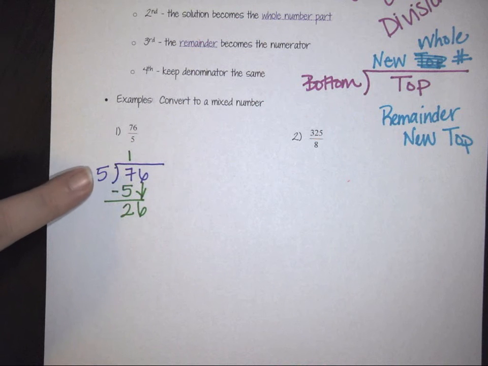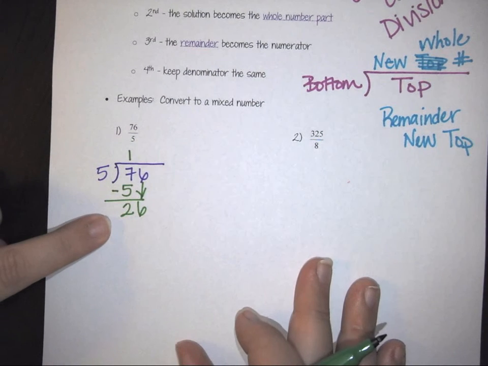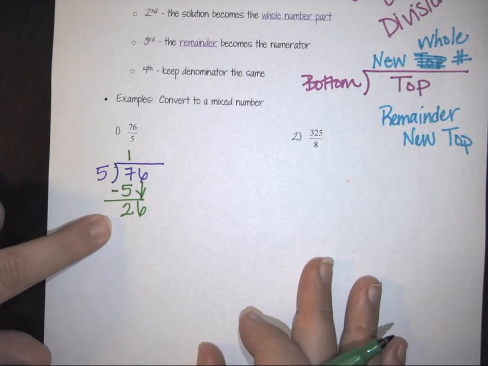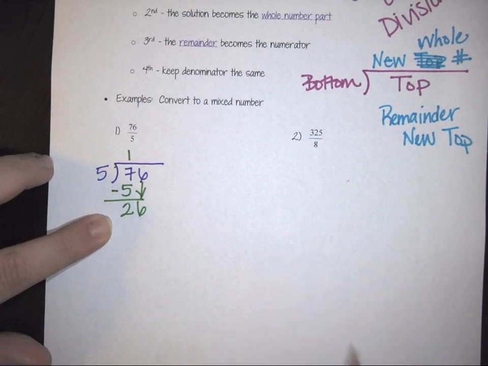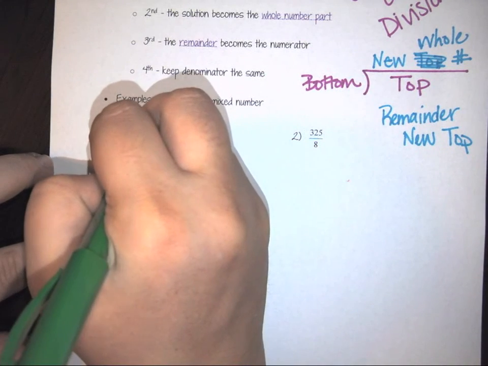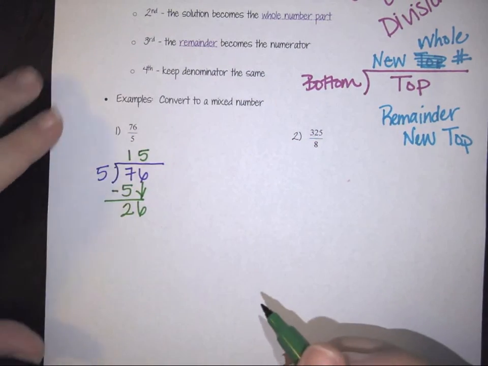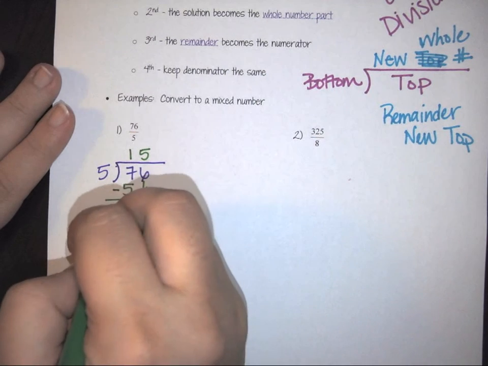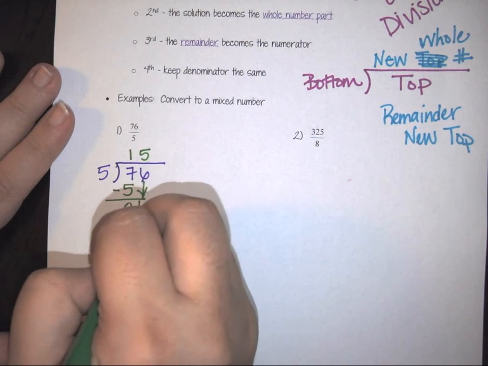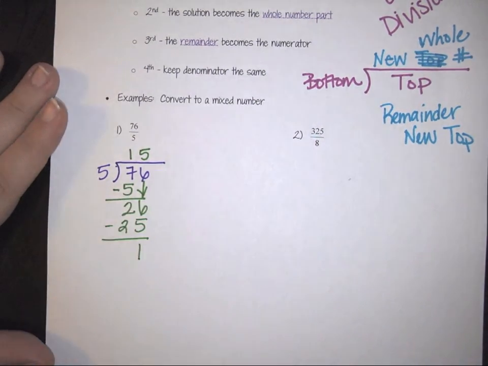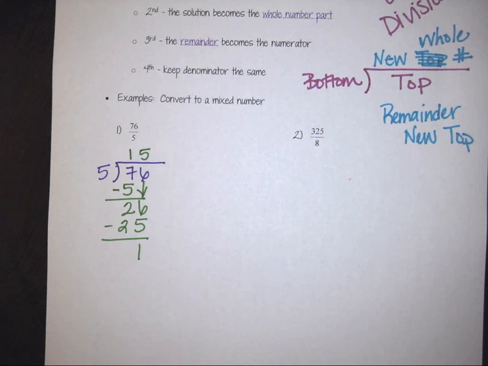Now I have to look at how many times 5 goes into 26. Well, 5 goes into 26 5 times, so this is a 5. 5 times 5 was 25, so I subtract that 25 away. That leaves me with one remainder.